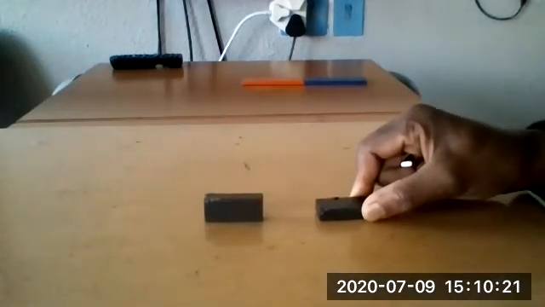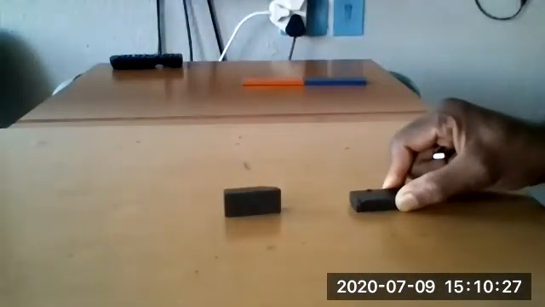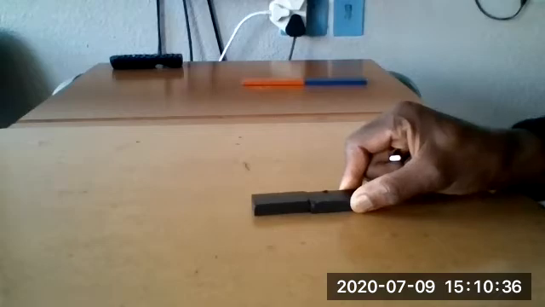Then again, in this case, let's see what happens. Again, that's attraction. Let me turn it around and see what happens. Is there any movement that is going to take place when they exert a force onto another object?